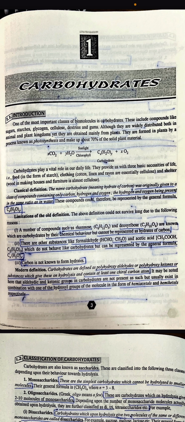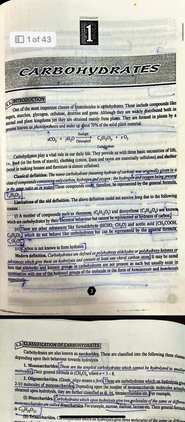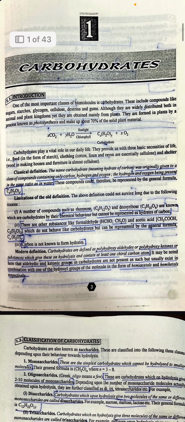Modern definition: carbohydrates are defined as polyhydroxyaldehydes or polyhydroxyketones, or substances which give these on hydrolysis, and contain at least one chiral carbon atom. It may be noted that the aldehydic and ketonic groups in carbohydrates are not present as such but usually exist in combination with one of the hydroxyl groups of the molecule in the form of hemiacetals and hemiketals respectively.